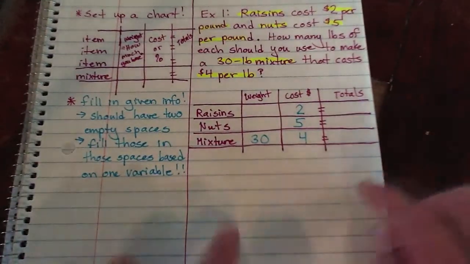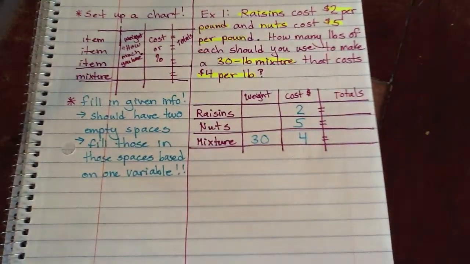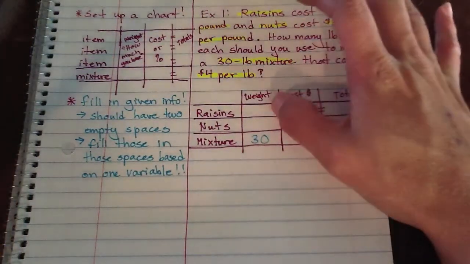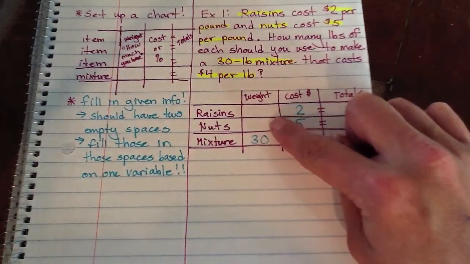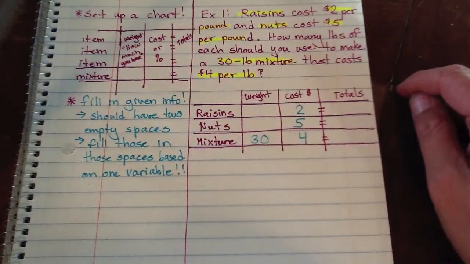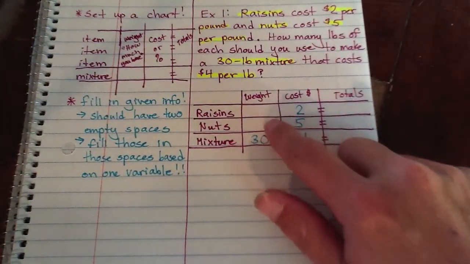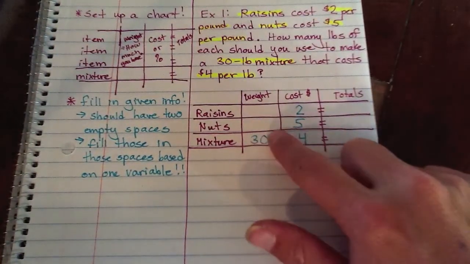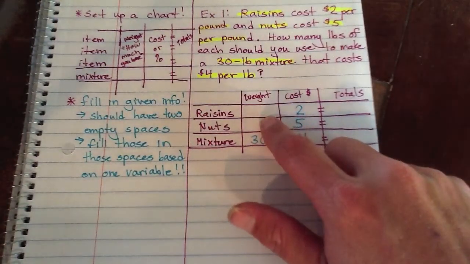Now, this is why you need to have the mixture at the bottom. You need to think about this. Everyone just stop and think for a minute. If I was to tell you that I put in 5 pounds of raisins, how many pounds of nuts would you tell me I put in? Most of you should have said 25 pounds, because 5 plus 25 is 30 here. Or you took 30, you subtracted 5, you got 25.